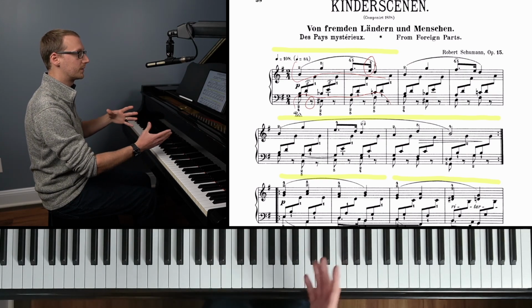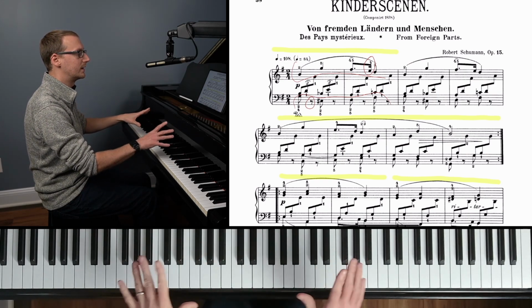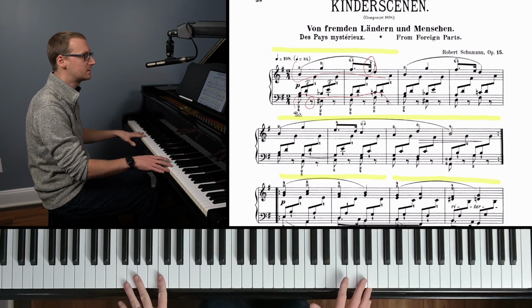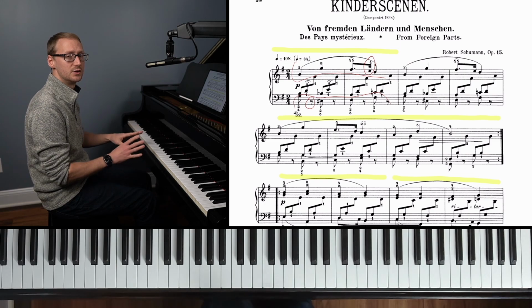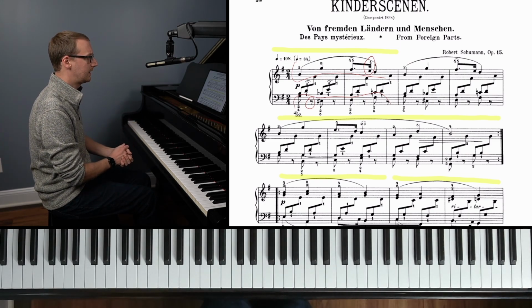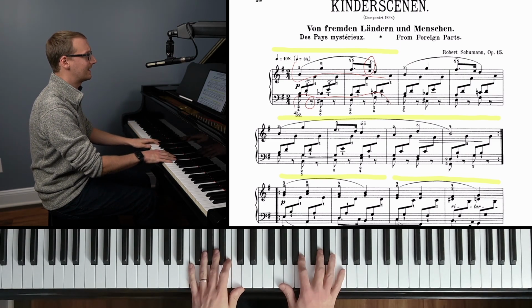Rubato is where we're messing with the time. We're having little subtle accelerations and decelerations in the pulse. I think of the pulse as elastic. That doesn't mean there's no pulse. It just means I'm manipulating the pulse, right? And I can use counting out loud towards that end.